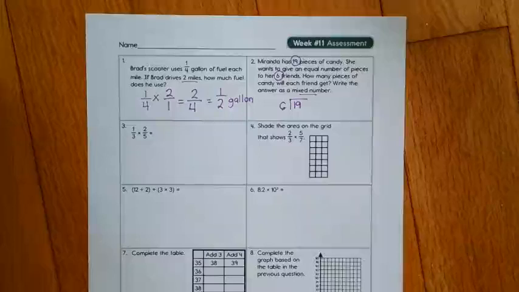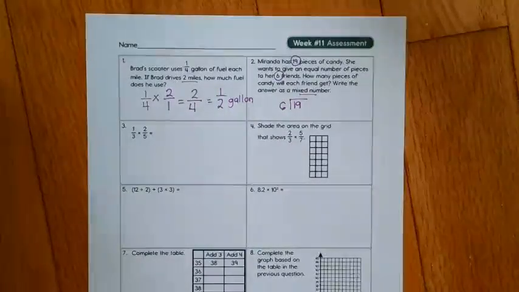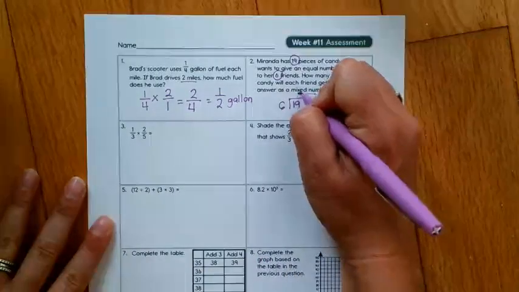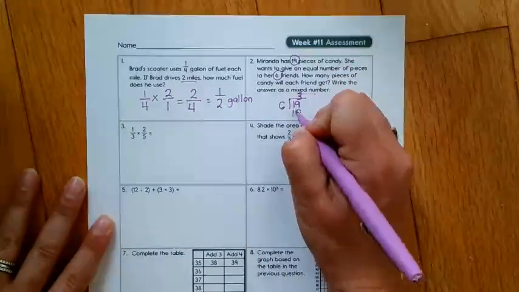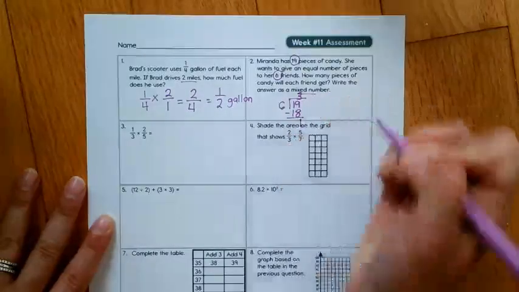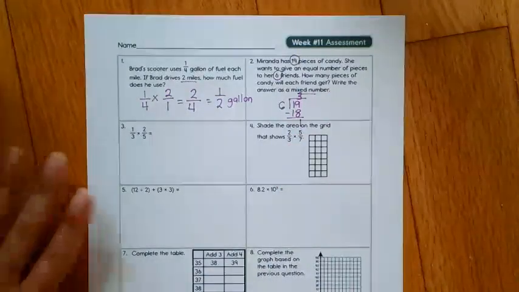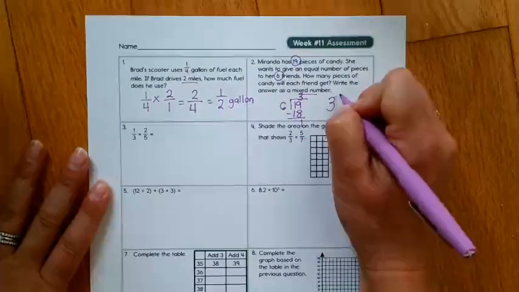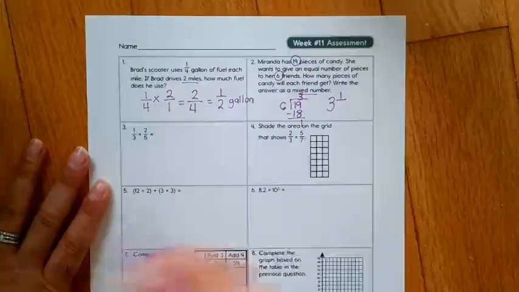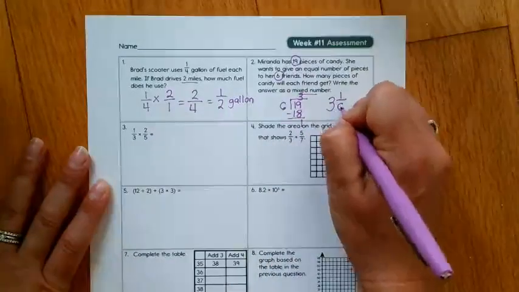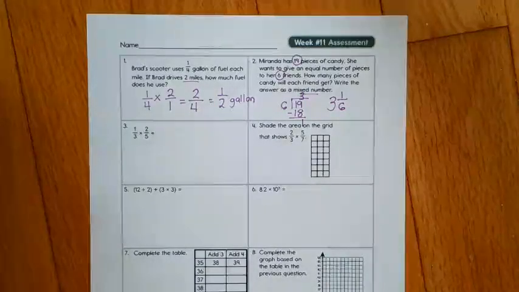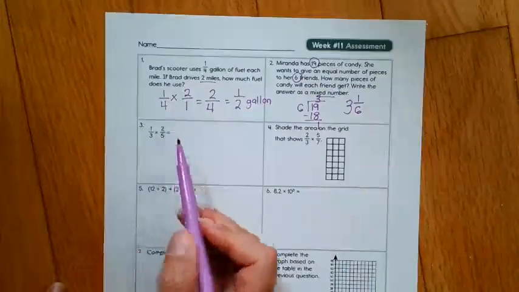So you're sharing 19 pieces of candy equally with 6 friends, so that's division. 6 goes into 19 3 times without going over. 3 times 6 is 18, and that's a remainder of 1. So your final answer is 3, and then your remainder becomes your numerator, and your divisor is your denominator. So 3 and 1/6.